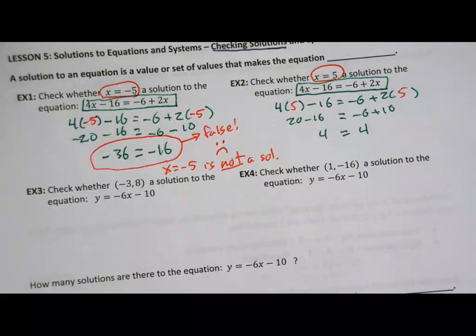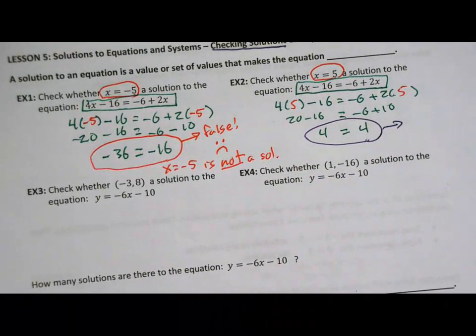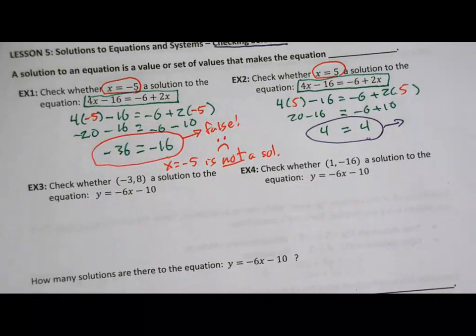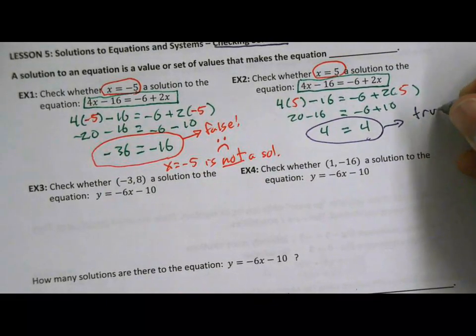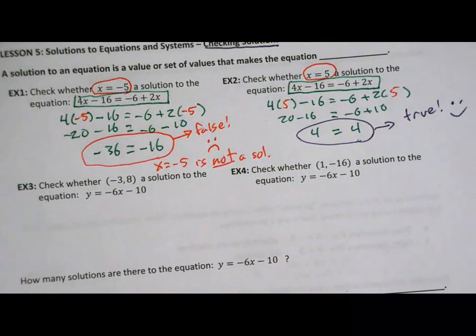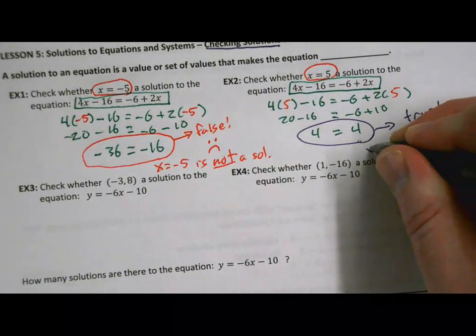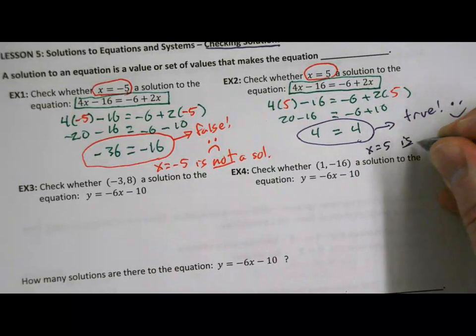Are you getting 4 on both sides? Yeah. What does that tell us? Is 4 equal to 4? Yeah. That's true. Is that good? Yeah. It is. That makes us happy. If we get something that's true, that means that it is a solution. So x equals 5 is a solution.